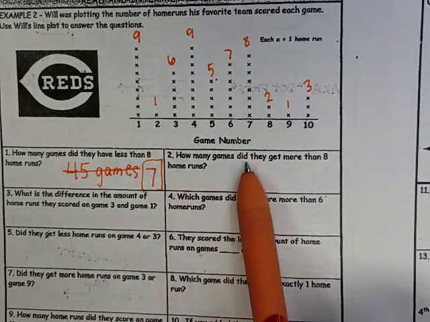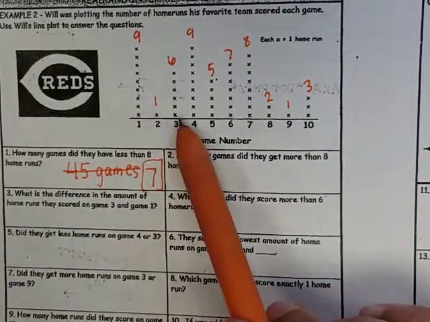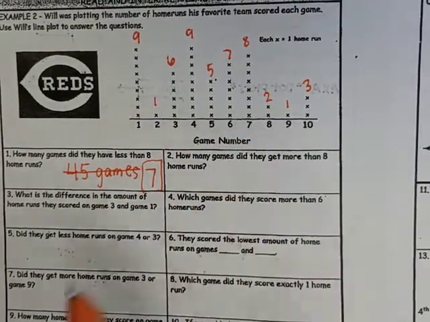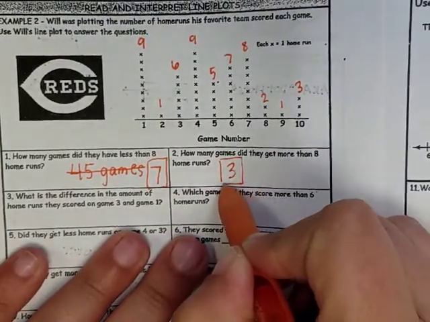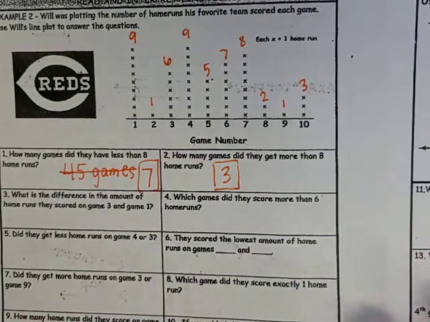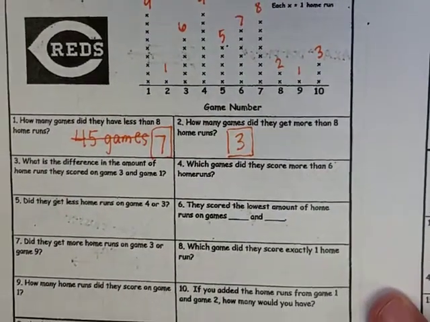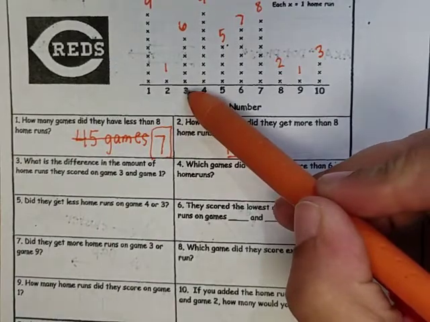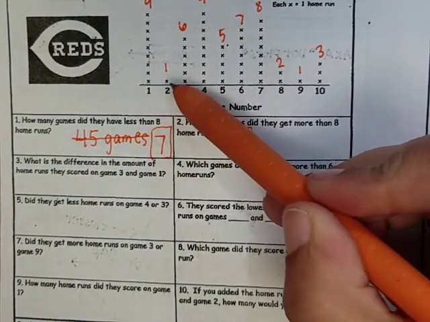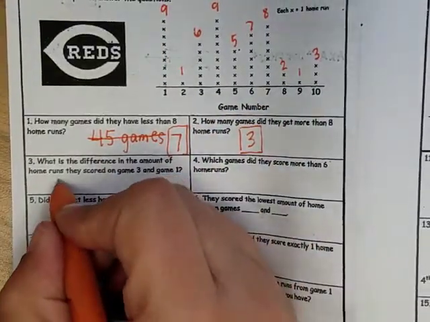How many games did they get 8 or more home runs? Well, this is more than 8. That's 1, 2, 3. Okay. Number 3. What is the difference in the amount of home runs they scored on game 3 versus game 1? Well, game 3 was 6 home runs and game 1 was 9 home runs. So the difference would be 9 minus 6, and 9 minus 6 is 3.